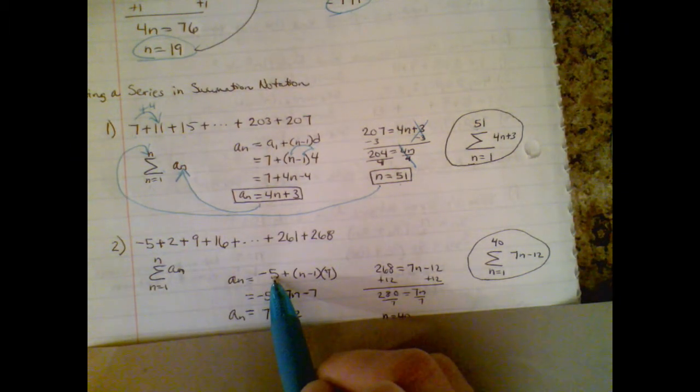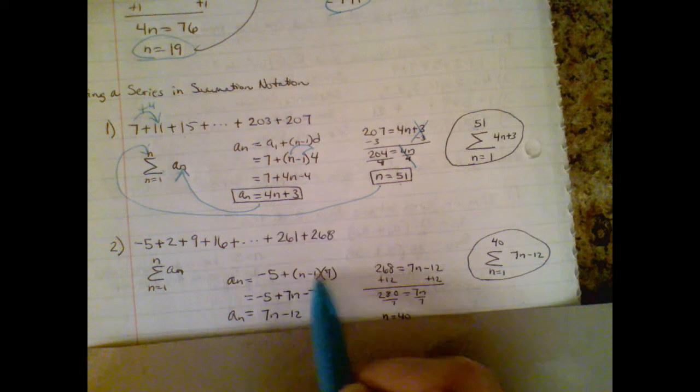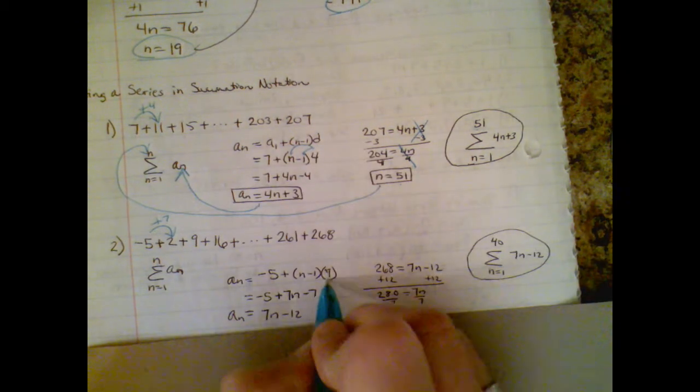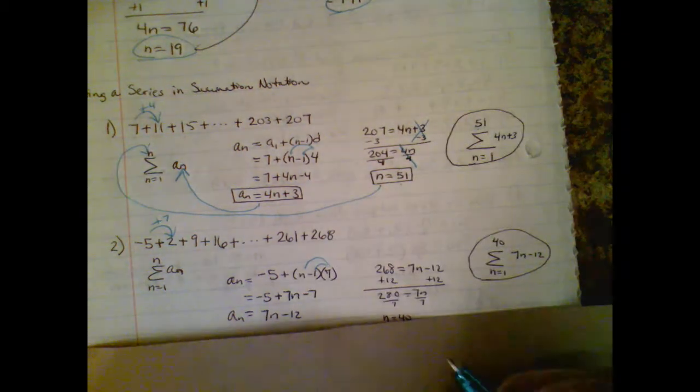So what is our first term? We're going to substitute it: negative 5, n plus our n. We don't know how many total terms there are, so we're going to leave it, minus the 1, and then our common difference. Notice they're adding 7 each time, so we put a positive 7 here. Then we're going to just simplify this right-hand side.